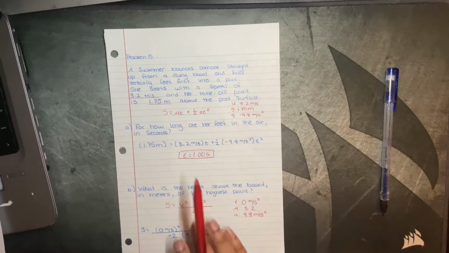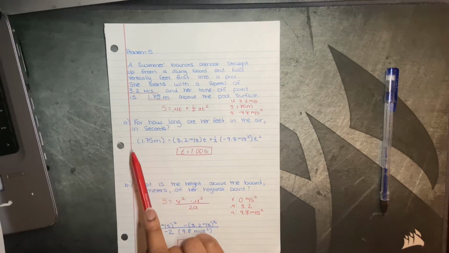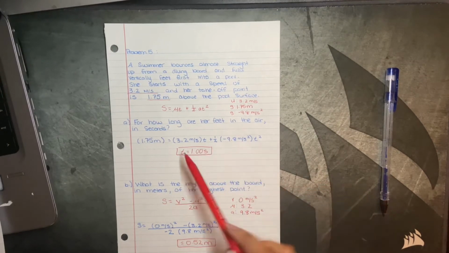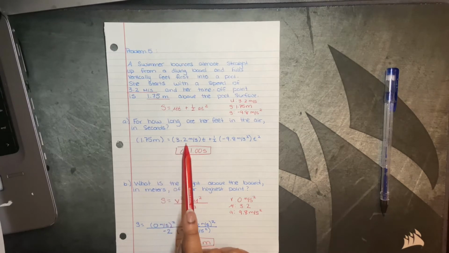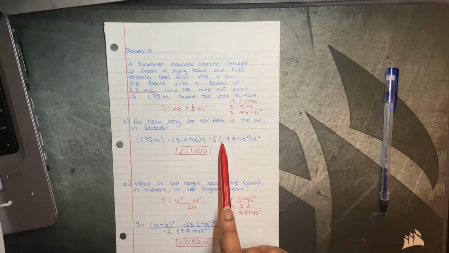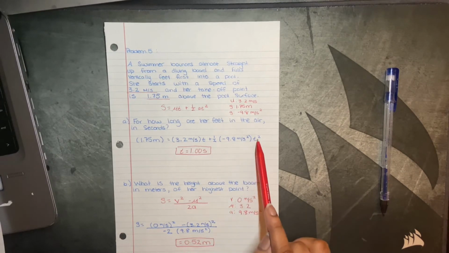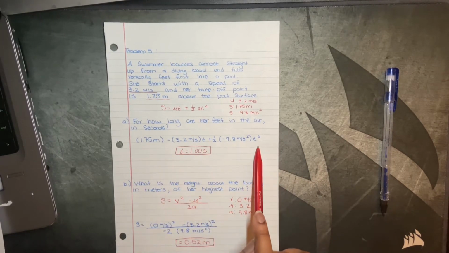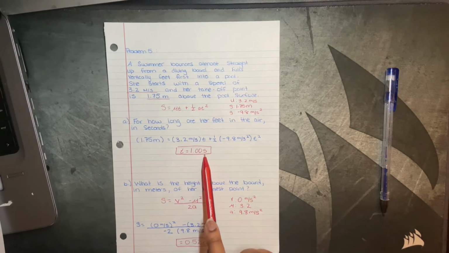So with the first part, part A, for how long are her feet in the air in seconds, I plugged in my values for the equation, and basically I did 1.75 meters equals 3.2 meters per second times T plus 1/2 times negative 9.8 meters per second squared times T to the second power. While plugging this into my calculator, I got T equals 1 second.